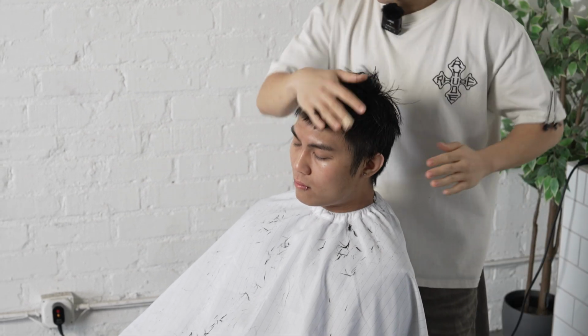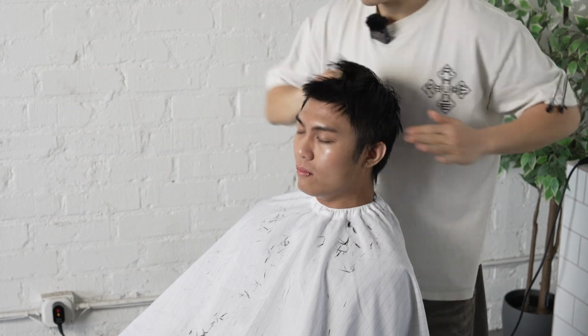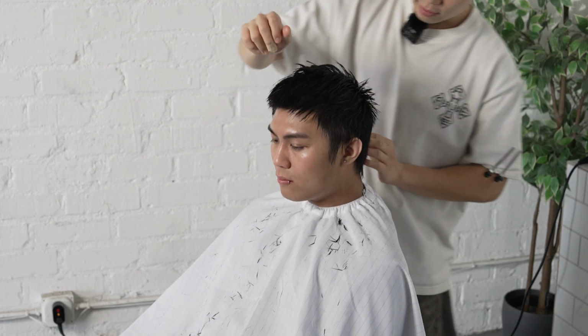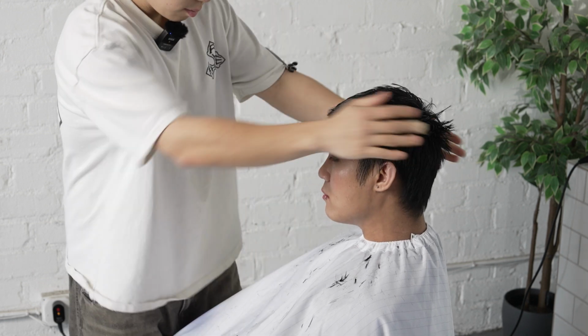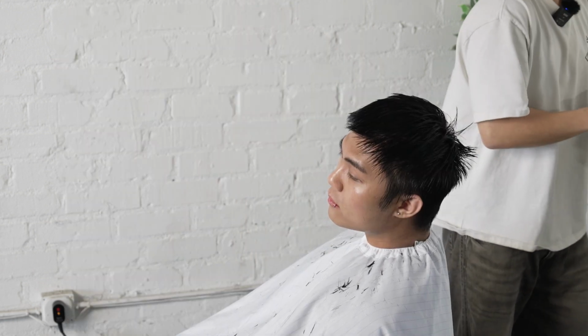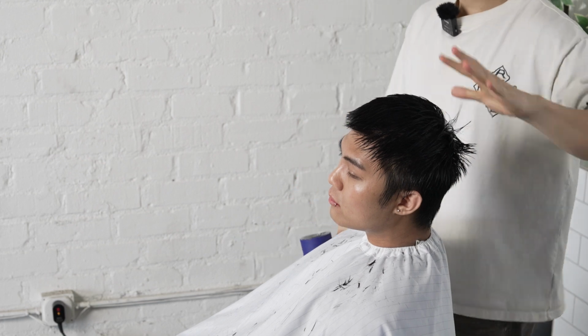Okay, so texture paste is gonna go in. And where I'm really planning on hitting is the areas that I cut. You don't need to style all this. We're gonna cut it anyways. It's just the areas that I've cut. Just light. You don't need to add too much just yet either. Blow dryer is gonna go on, and we're gonna roughly dry this look up.